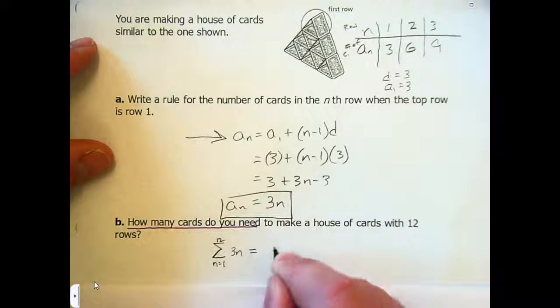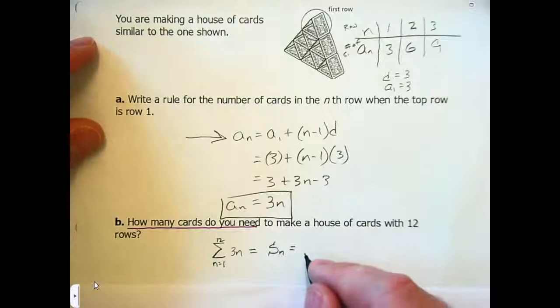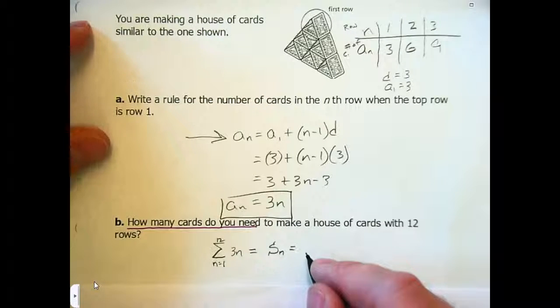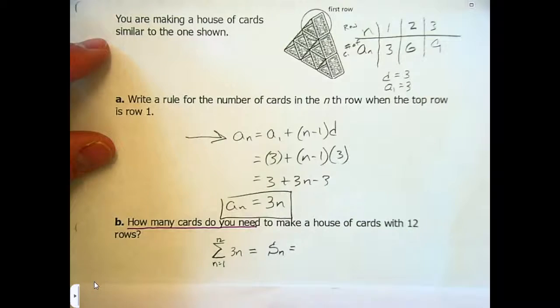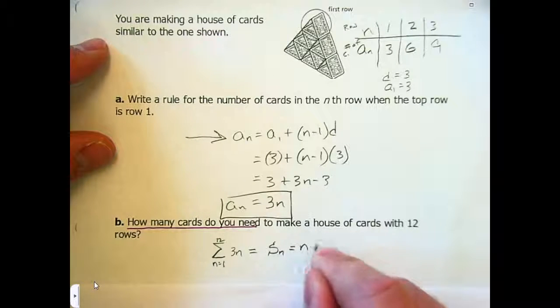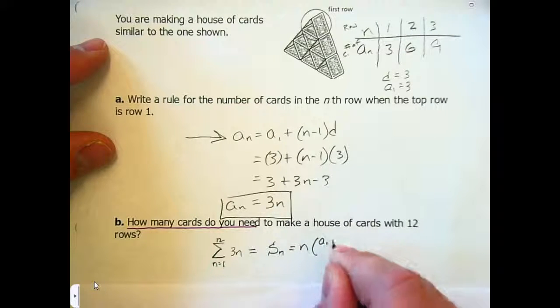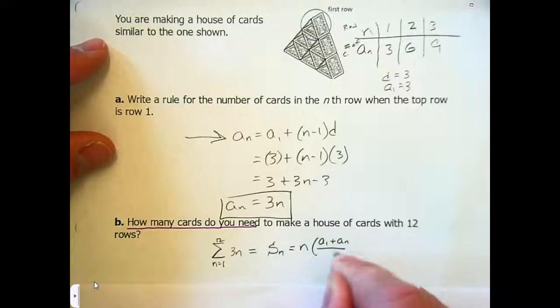you can use the formula S of n is equal to, anyone remember? Good. Okay, that was the formula we were given yesterday.